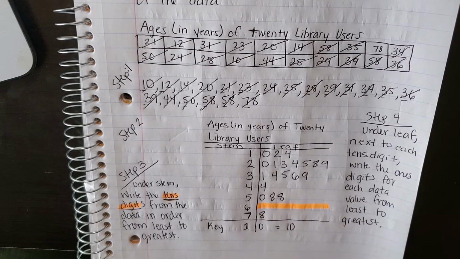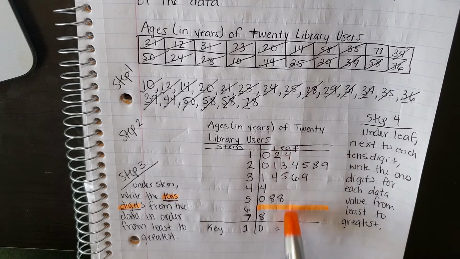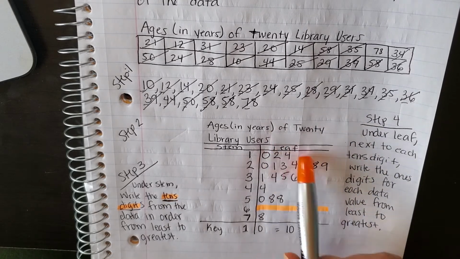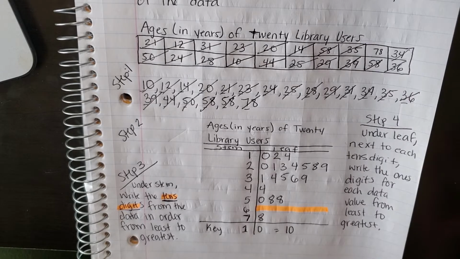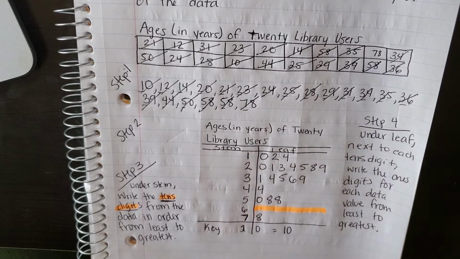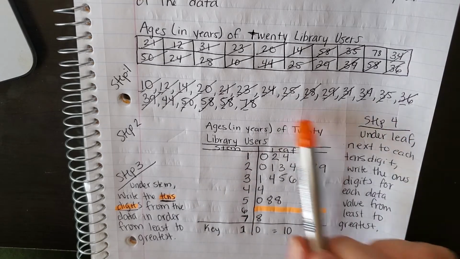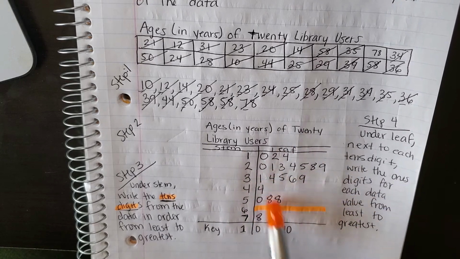Now, do you guys think a stem and leaf plot would work if there were no leaves? So if all of this was blank, do you think it would work? In reality, it wouldn't work. Why not? Because we need this information right here. If it's just a stem, it's not giving us anything. It's saying that for whatever research they did, there was nothing conducted, because we need the leaves to support that evidence.